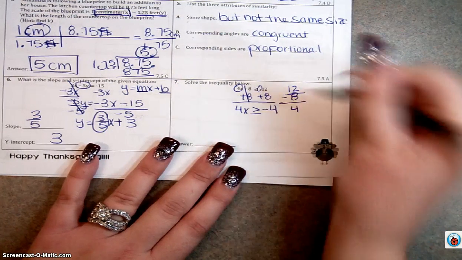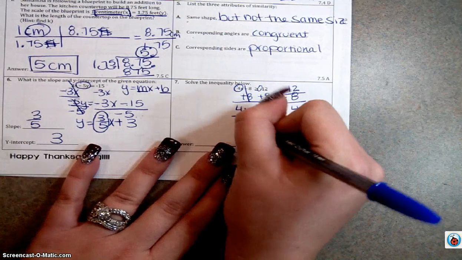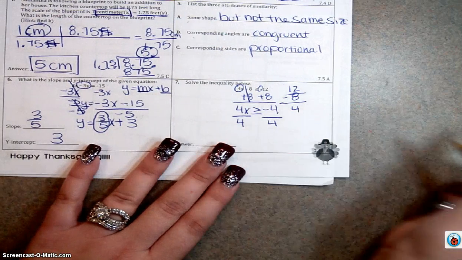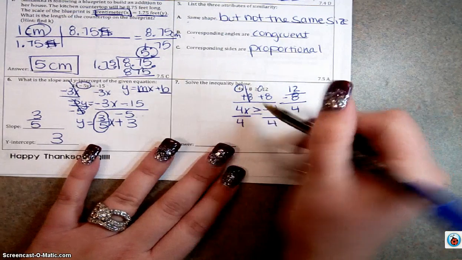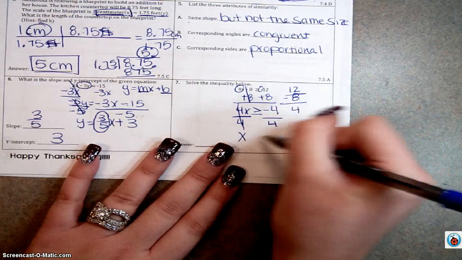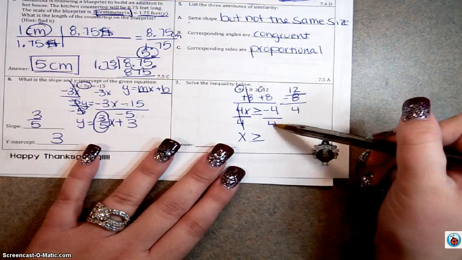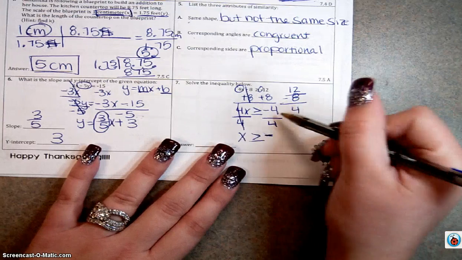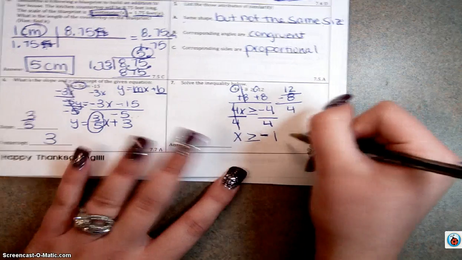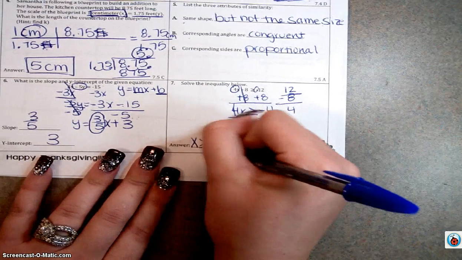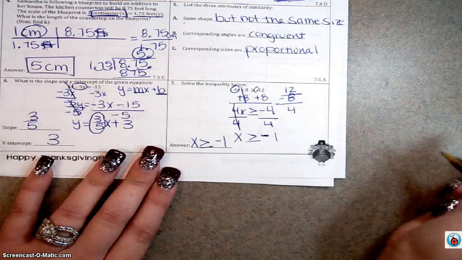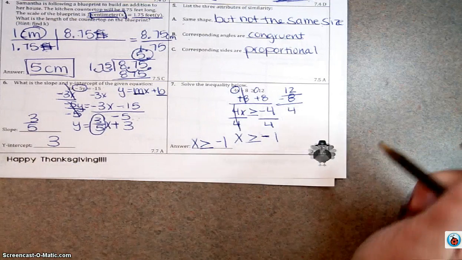Okay? Then, to get x by itself, I'm going to divide by positive 4. Remember, we do not flip the sign if it's a positive. We only flip if it's a negative. So a negative divided by a positive is going to be a negative. 4 divided by 4 is 1. So the answer was x greater than or equal to negative 1. About 3 people got this right.